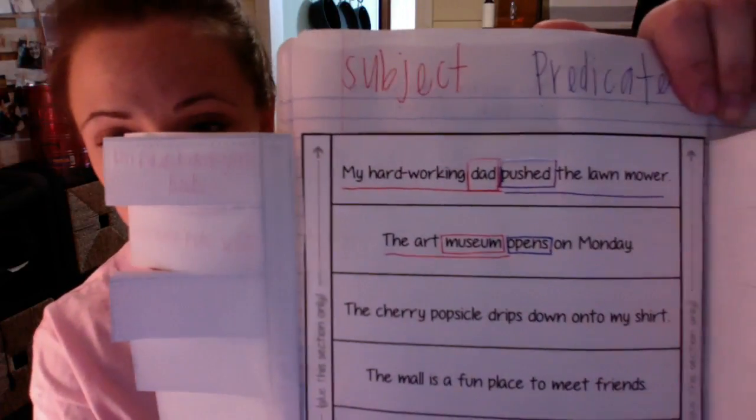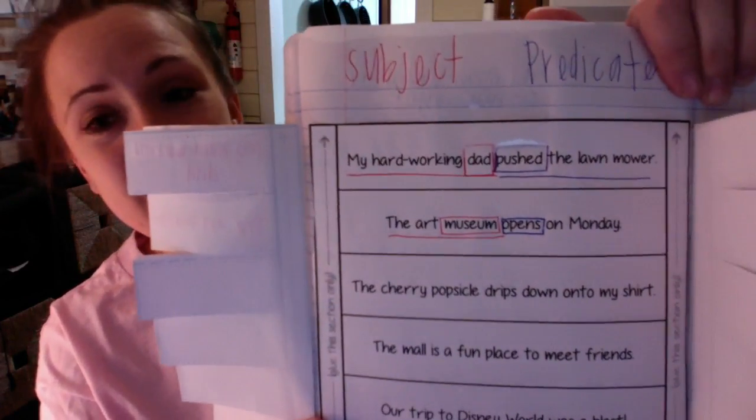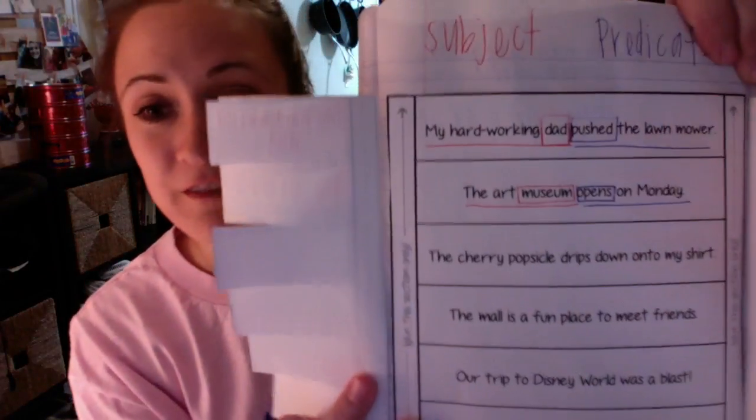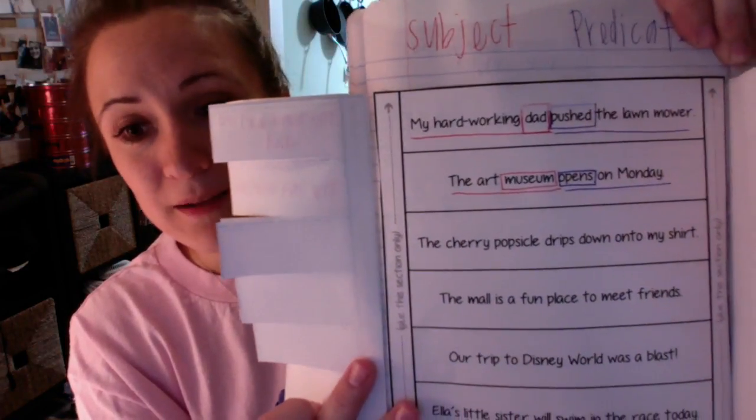All right, now pick up your blue pen. We need to draw a box around the predicate in that sentence. So the art museum opens on Monday. Go ahead and draw a box around the simple predicate, the one word that tells us the action. You should have drawn a box around opens. That is the simple predicate. Now you need to underline the complete predicate. So all of the words that tell us about the action. Go ahead and do it in your book. You should have underlined opens on Monday.